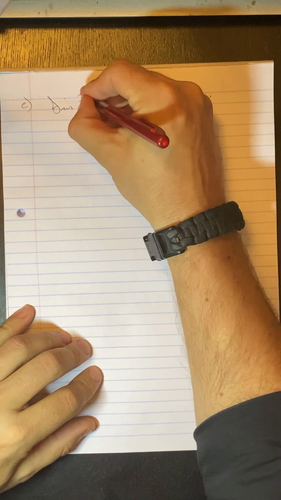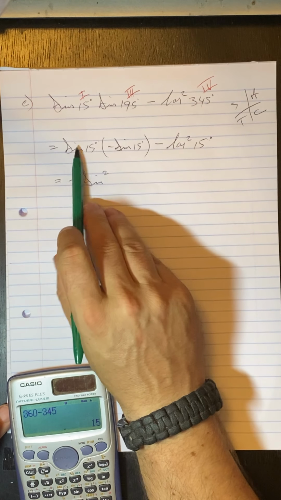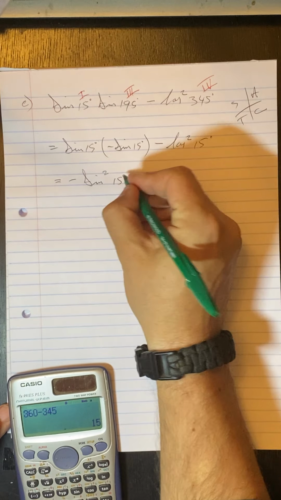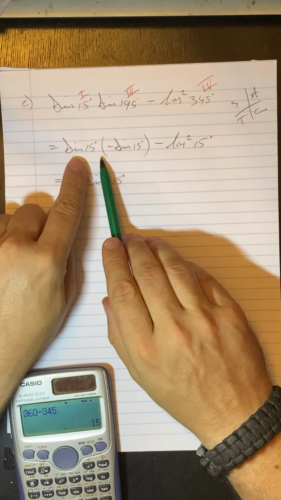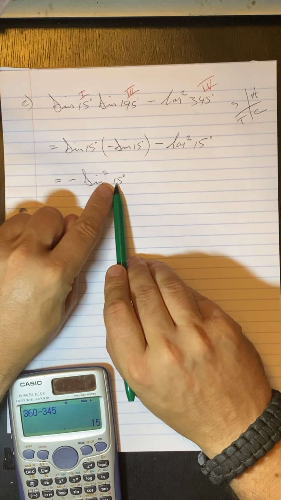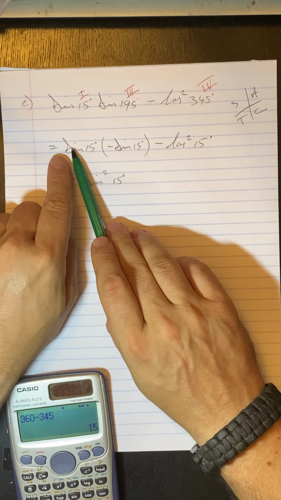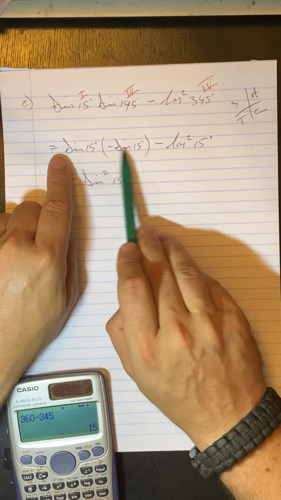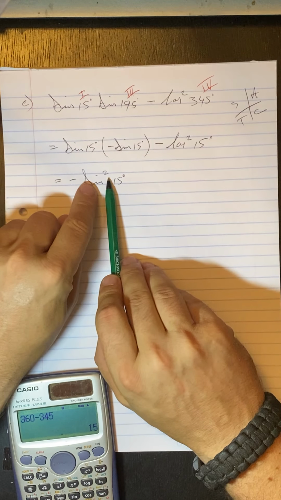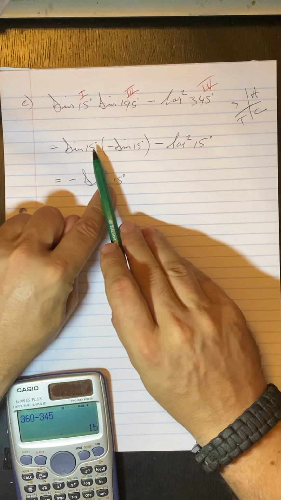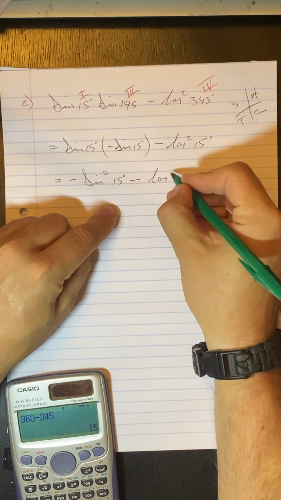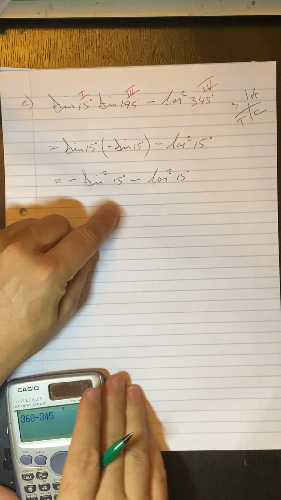Okay, so this times this will give us negative sine squared, because a positive times a negative gives us a negative. Sine times sine will give us sine squared, and it's 15 degrees. Grade 11s, please do not say 15 times 15 gives us 225. Okay, we are not multiplying the angles. We are multiplying the trig functions. So sine times sine will give us sine squared, and the 15 stays the same. Then minus cos squared 15 degrees.